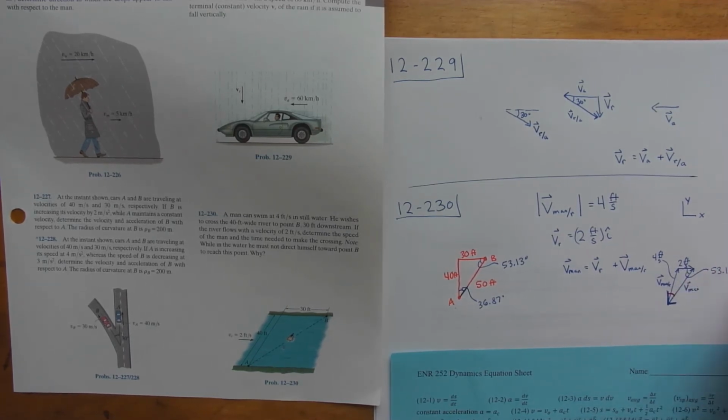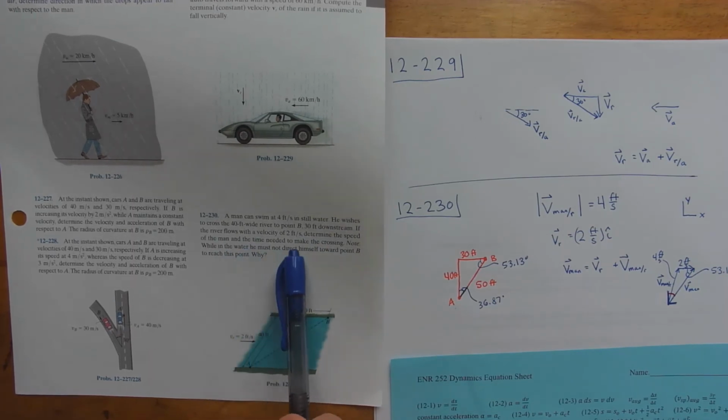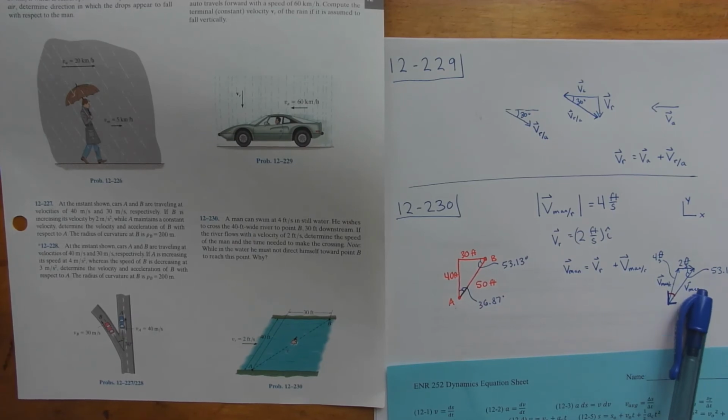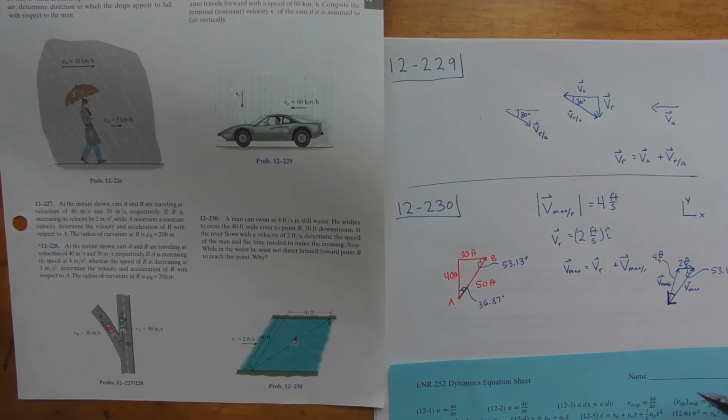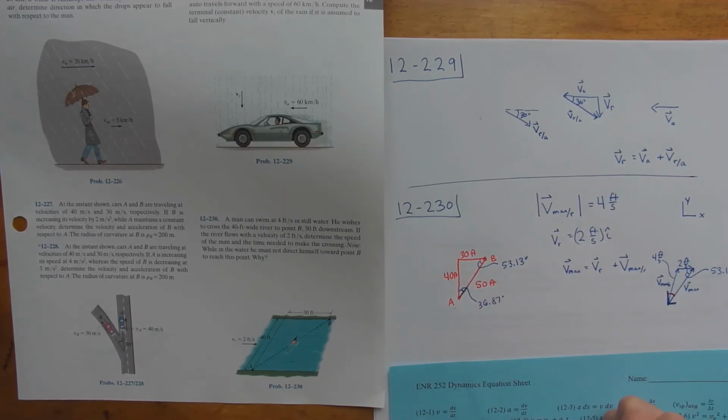But you know the lengths of these two sides, and you know this angle, so you could now use the law of sines, which you can find in the appendix of the textbook, to find, what are we looking for? Determine the speed of the man and the time needed to make the crossing. You can use this to find the speed of the man. That would just be the length of this vector from here to here. And for the time needed to make the crossing, he's going 50 feet. When you find the magnitude of this vector, that's going to be equal to 50 feet divided by the time that he needs to make the crossing.